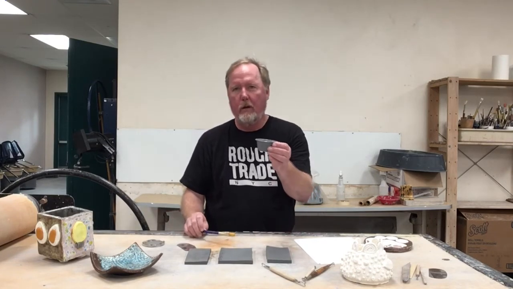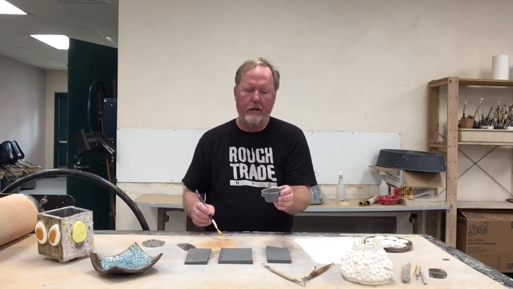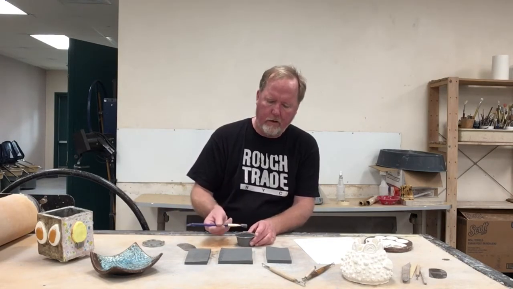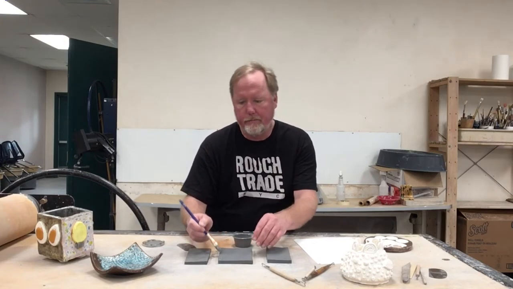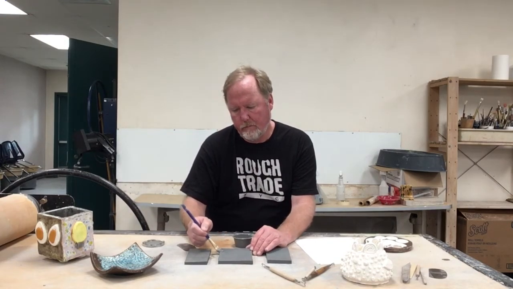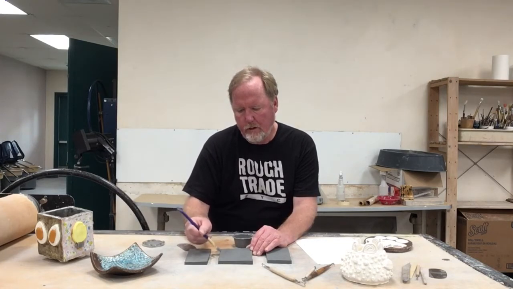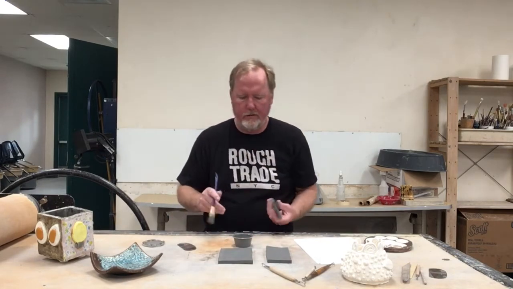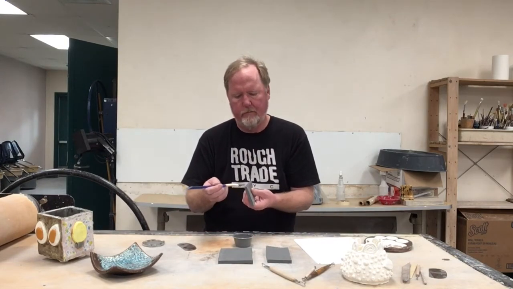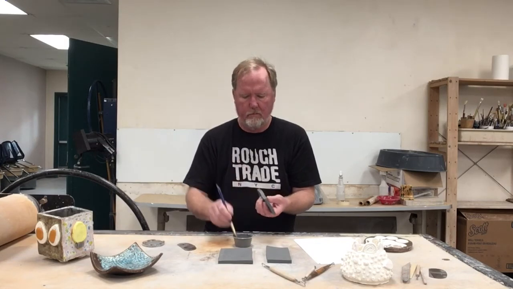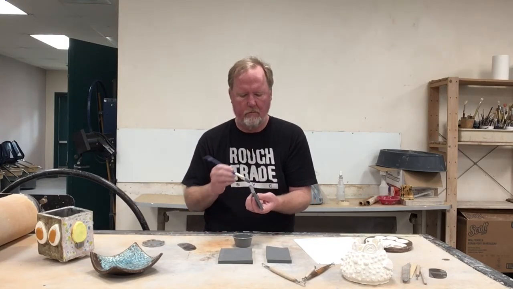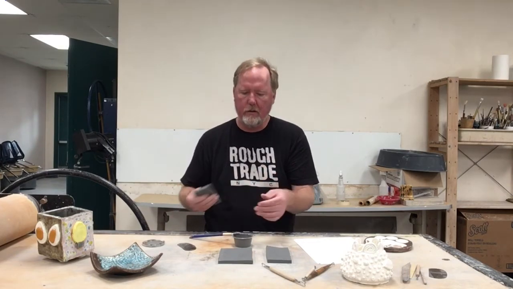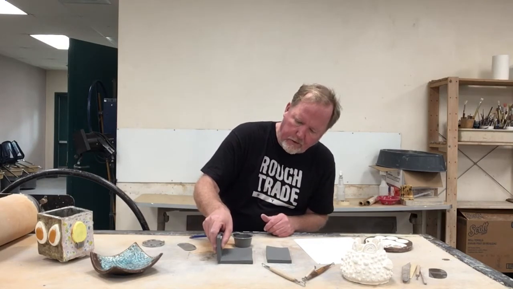So I would have my slip ready to go, and again, it's just really muddy clay, and I could take a brush and really just brush it right on there. And you don't have to worry about using too much, just put enough on there to cover everything. And the same on this side. And once I've got my pieces scored and slipped on both sides, I'm going to stick them together where I want them.